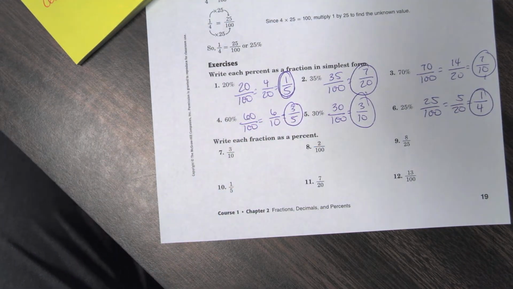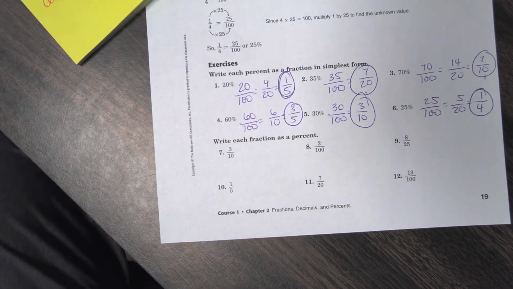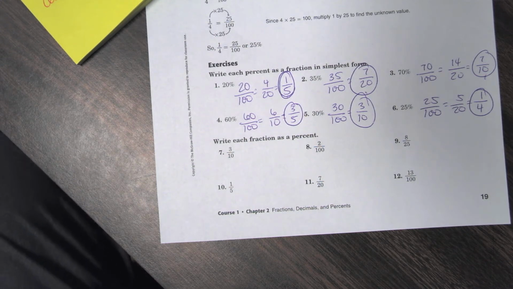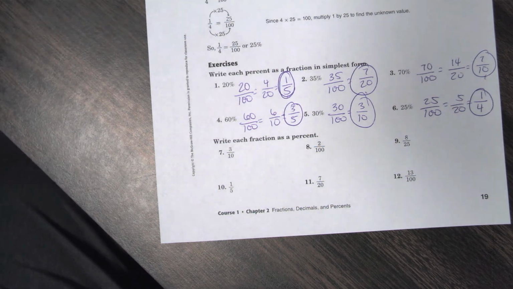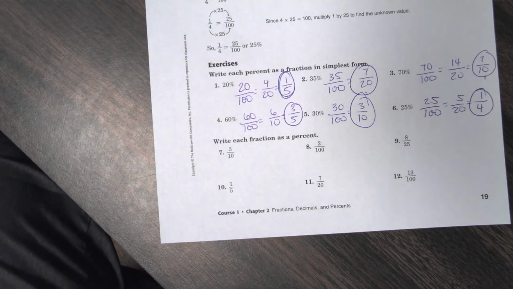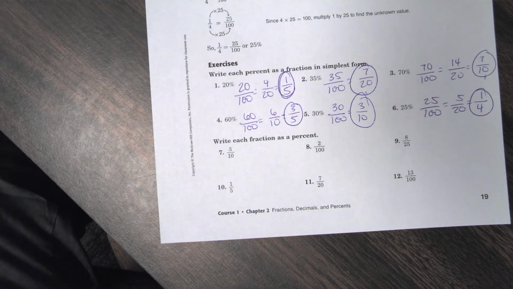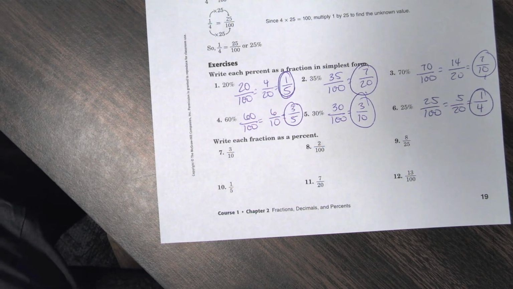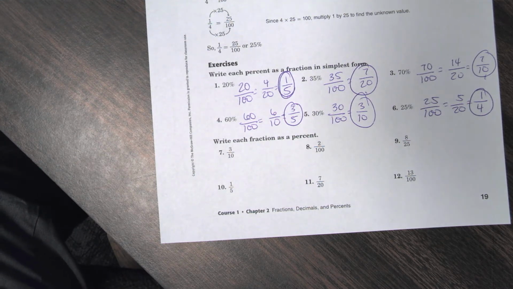All right, so that is how you change a percent into a fraction. Now we're going the opposite way. We're going to take the fraction and change it into a percent. Like I was saying before, the goal was to get 100 on the bottom, because all percents are out of 100.